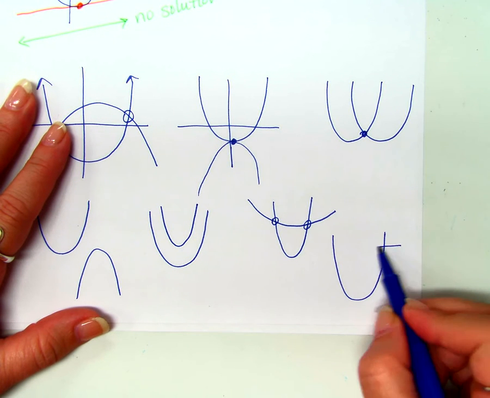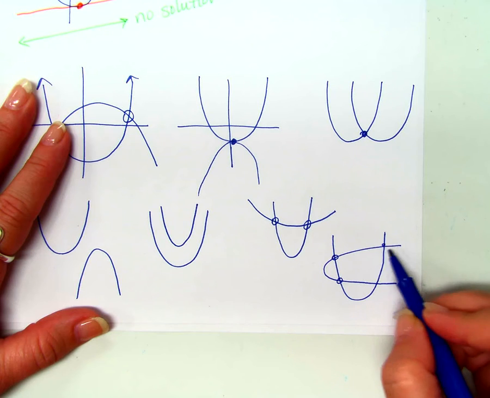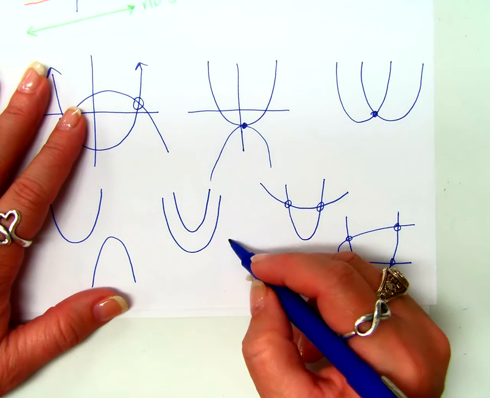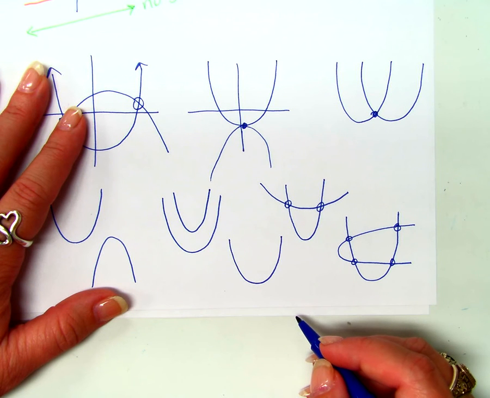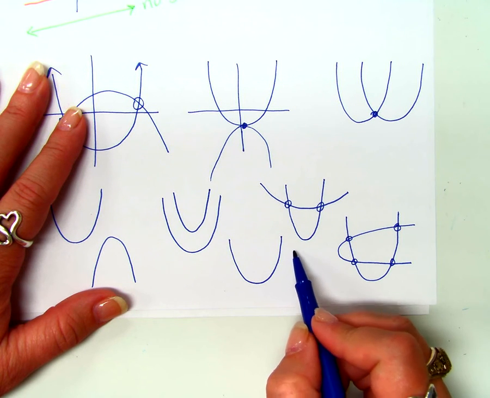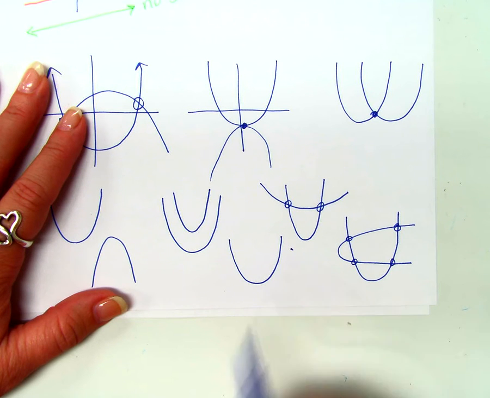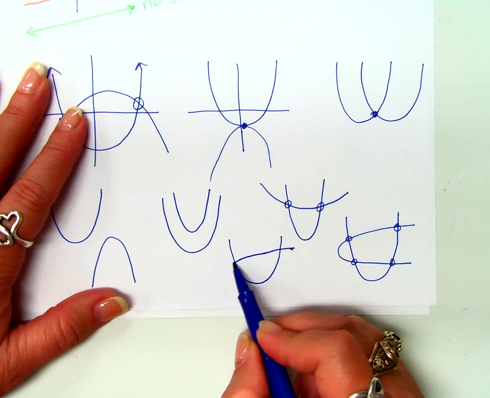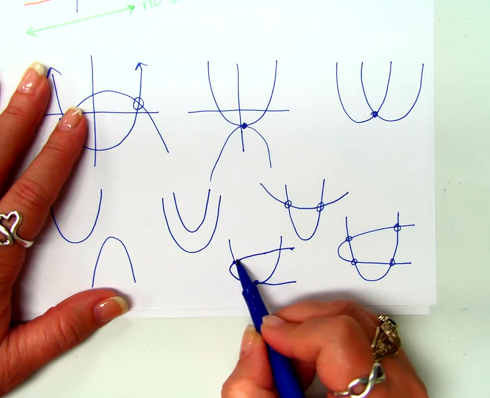Yeah, if it's sideways, right? If it's a non-functional parabola, could I have 3 solutions if it was a non-functional parabola? Yeah, the bottom of the second parabola could go below the bottom. So, unless it does like this, the vertex right there, 1, 2, 3.